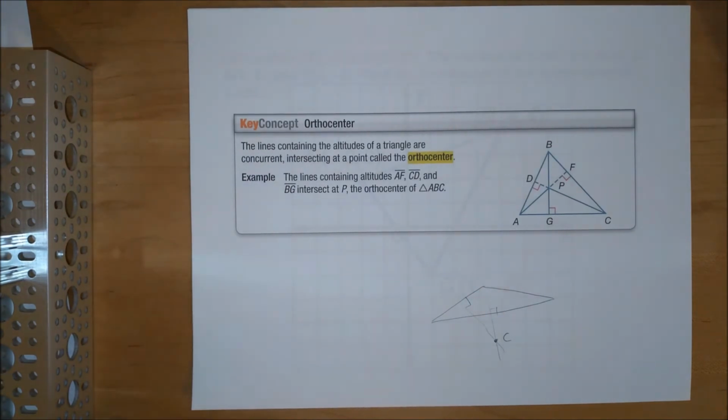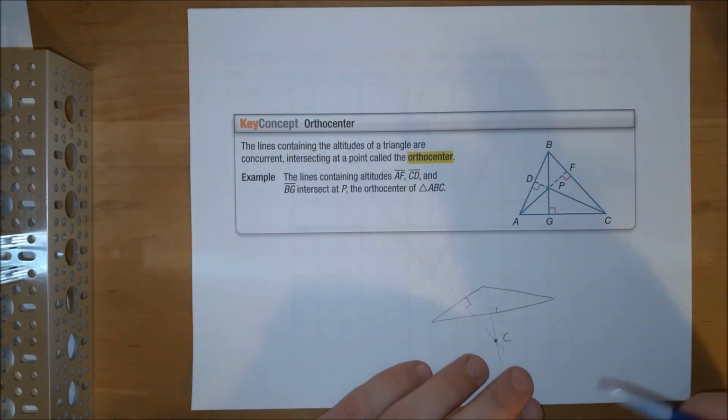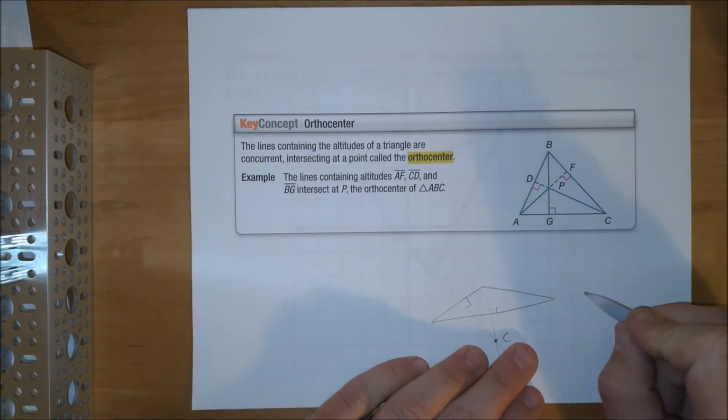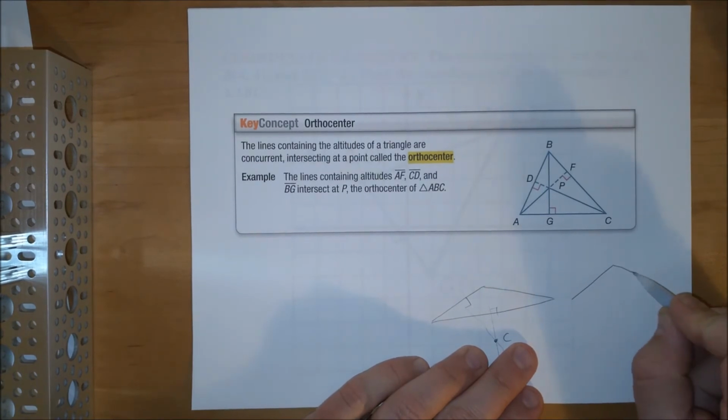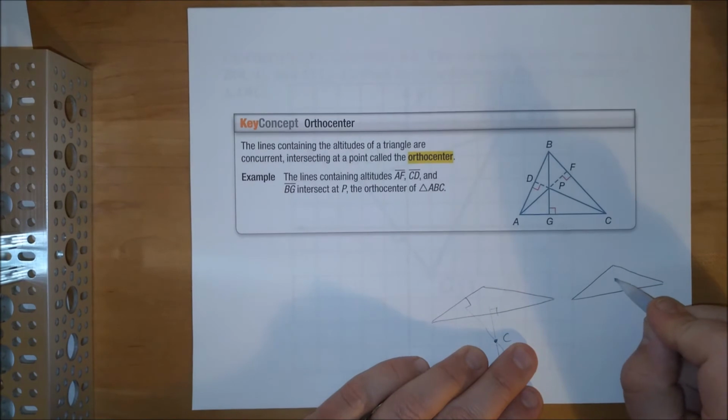Could that happen for the orthocenter as well? Turns out it can. If we were to do the same thing, let's take an obtuse triangle, and we're going to draw our altitudes. This one is nice and easy to draw.